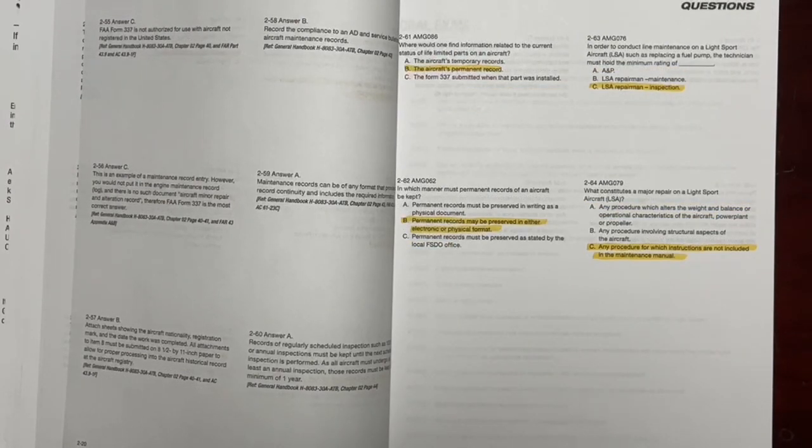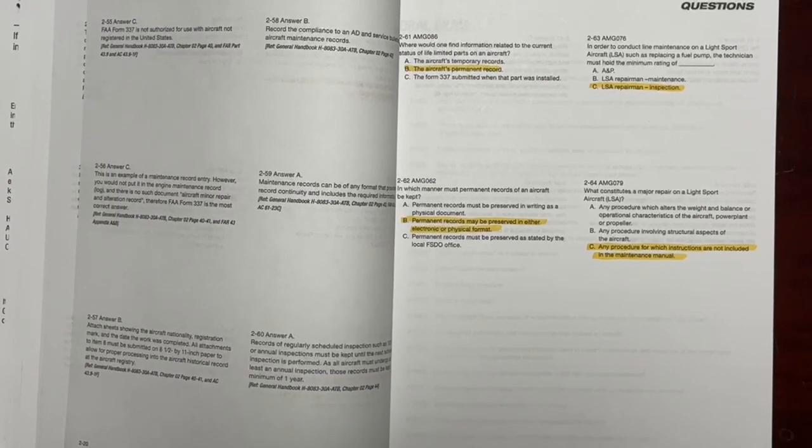Question 261. Where would one find information related to the current status of life-limited parts on an aircraft? A, the aircraft's temporary records, B, the aircraft's permanent record, or C, the Form 337 submitted when the part was installed? The correct answer is B, the aircraft's permanent record.